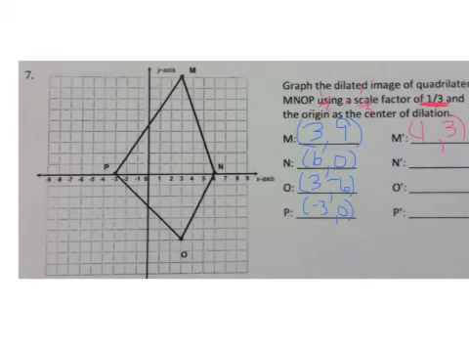Okay, and then same thing, we're going to come down to N, so we can find N prime. So 6 times 1/3 is 2, and 0 times 1/3 will give us 0. And now let's find O prime. So 3 times 1/3 is 1. And negative 6 times 1/3 is negative 2. And let's find P prime. So negative 3 times 1/3 is negative 1. And 0 times 1/3 is 0.